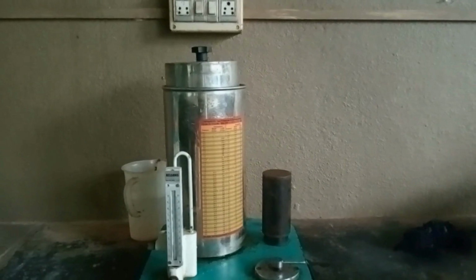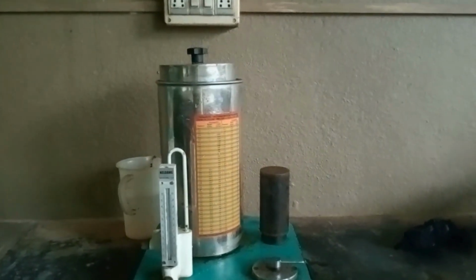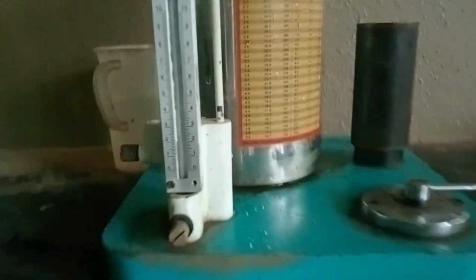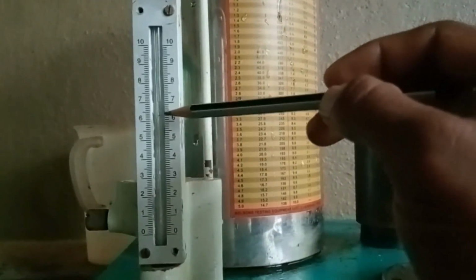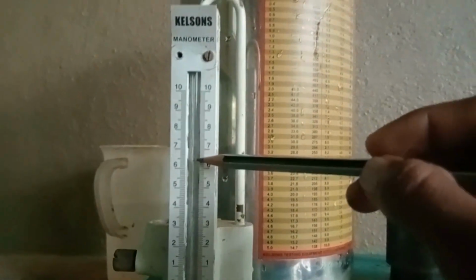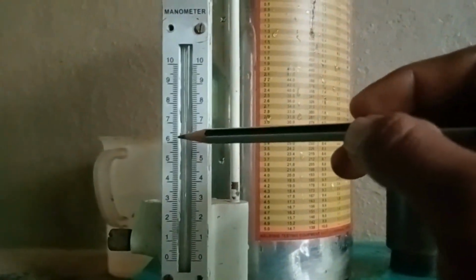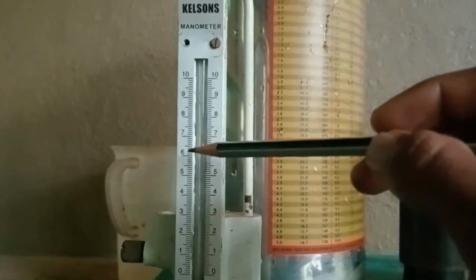Correspondingly, we need to take down the readings. Now we can observe the manometer reading. Here it is showing 64. For 64, we need to calculate. We need to check the permeability number. You can observe the chart here, the permeability chart.